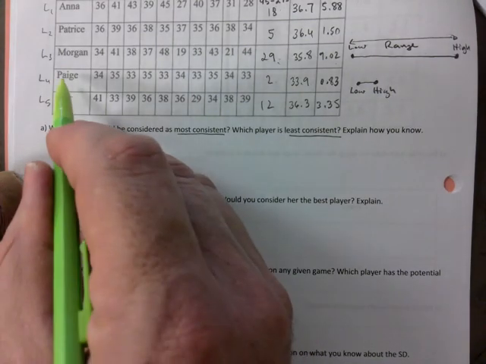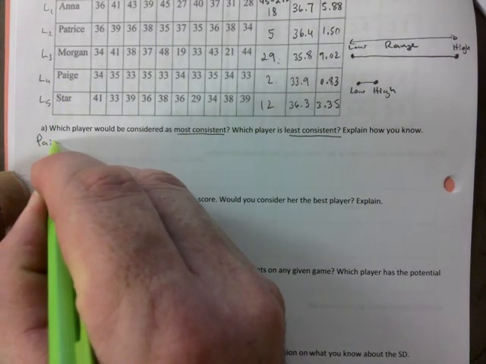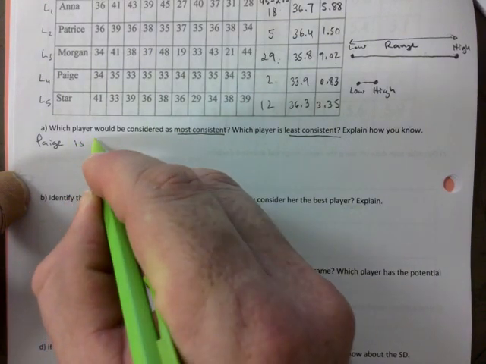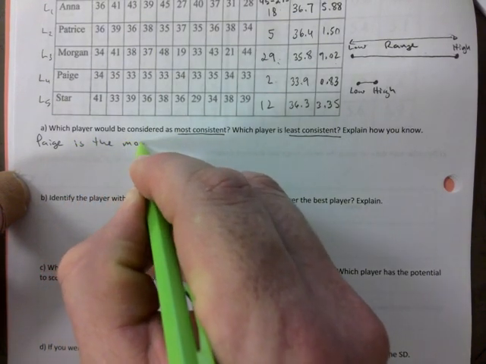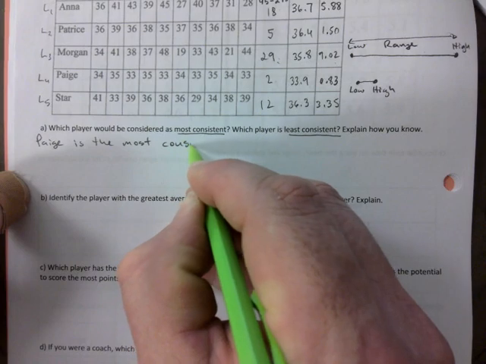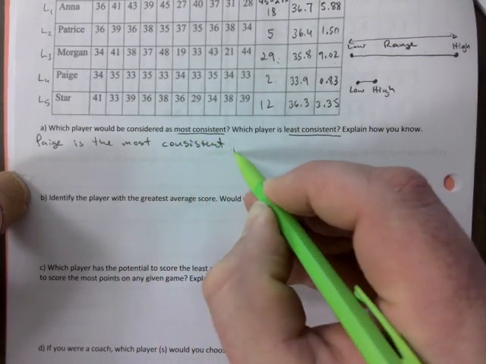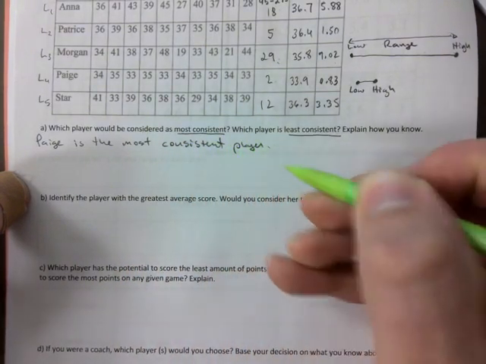So I would say that Page is the most consistent player. Sorry.